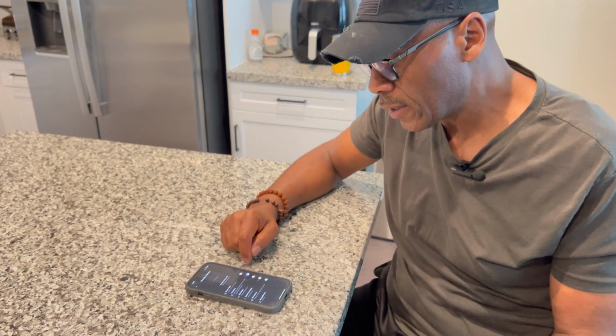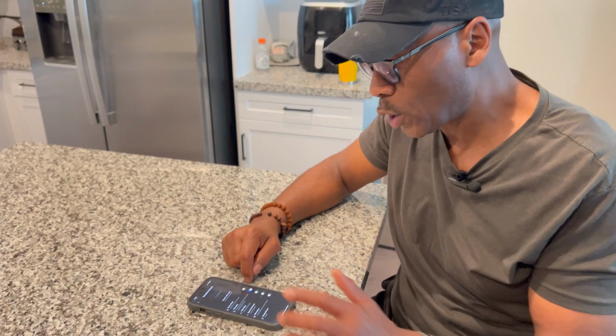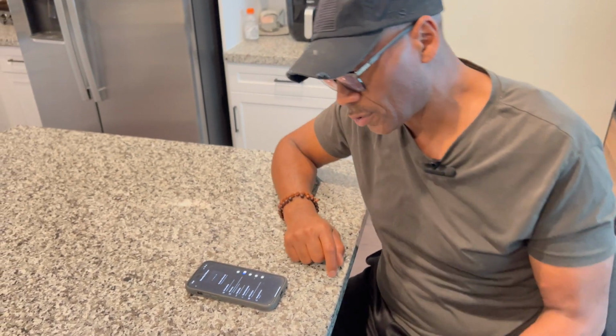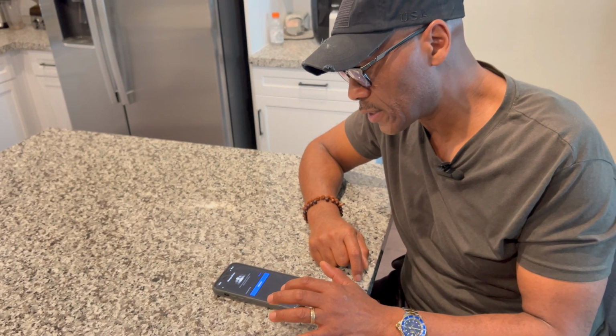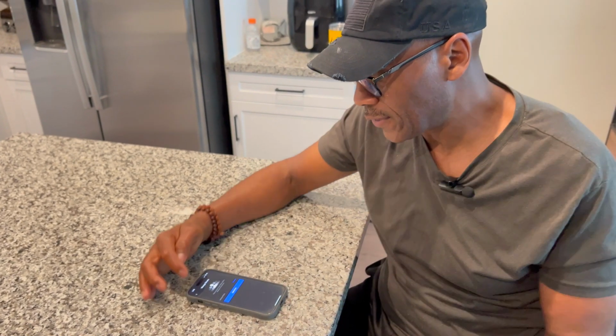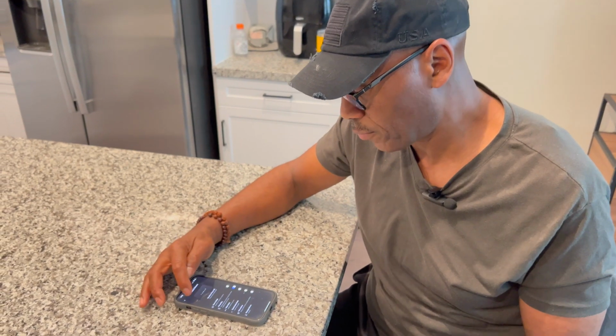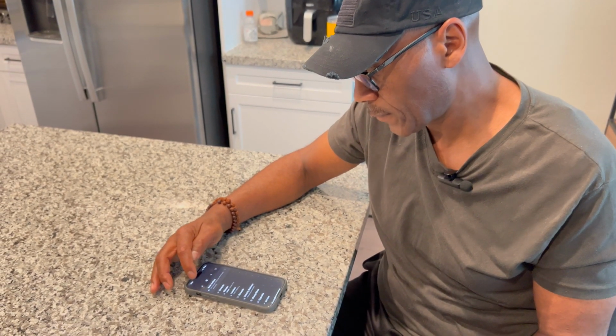Pin to drive. I don't have this, but you can require a pin to drive. So if you get in your car, you use a 4-digit pin number, and you just type that in. If you want to add any drivers to your vehicle, you just hit that. You can add, I think it's up to 3, it might even be 4. Okay, that's a pretty cool thing as well.